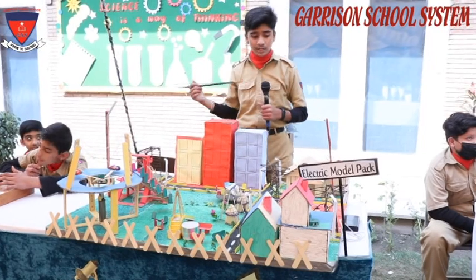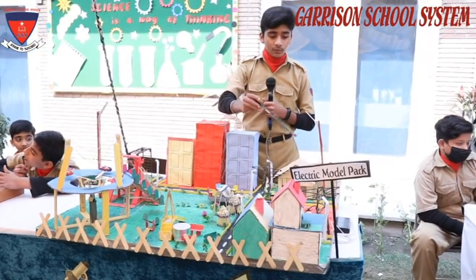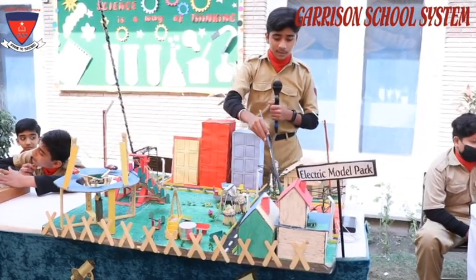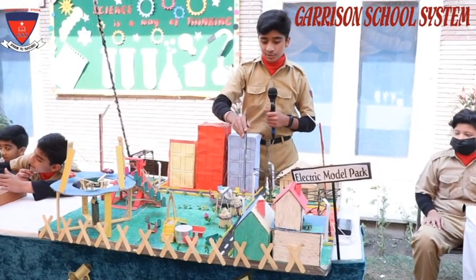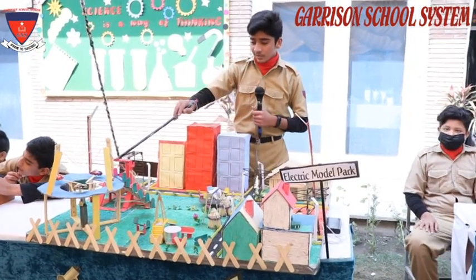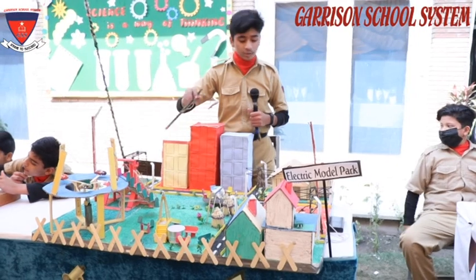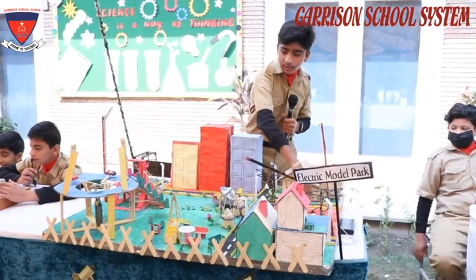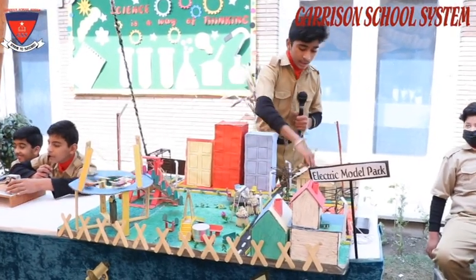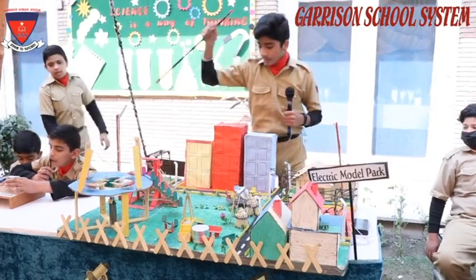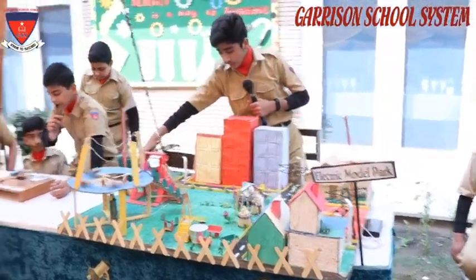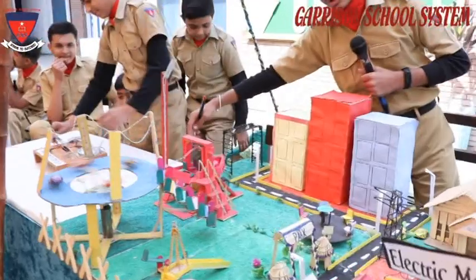My name is Haider. I am a student from class pre-9th. This is a working model of an electric model park. Everything works with batteries and then is transferred to houses, street lights and this park. This is a swing. Under the swing, I have placed a DC motor. When I switch the button on, it will start working. Here I have made a dragon ship. Under the dragon ship there is also a DC motor. When I move it upward, it will also start working.